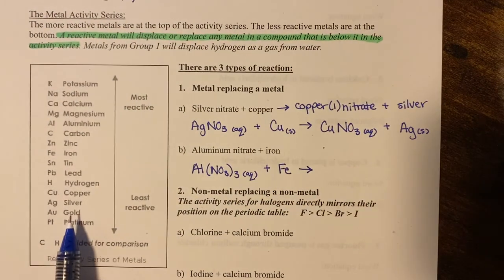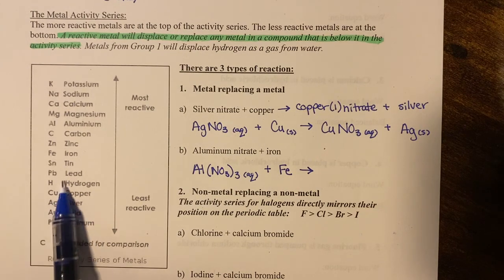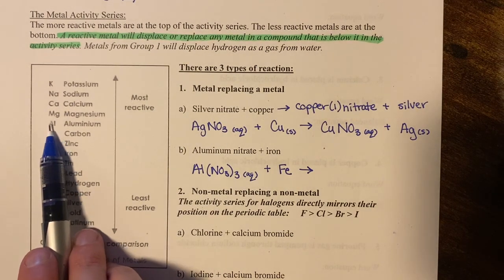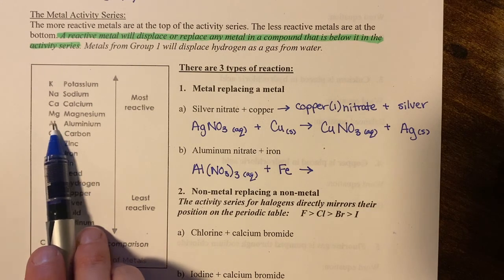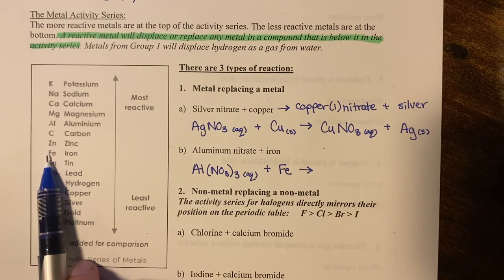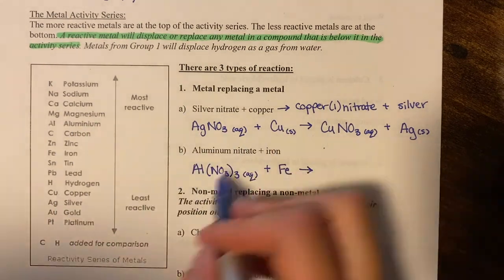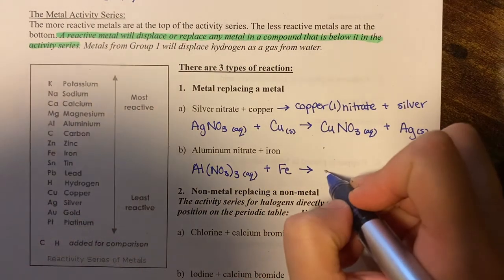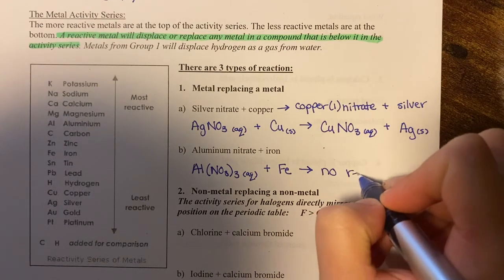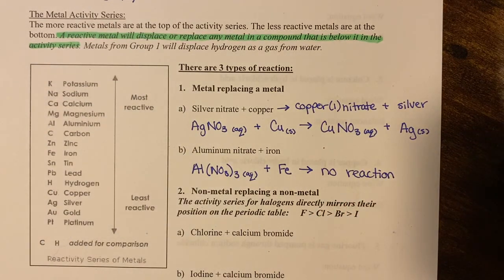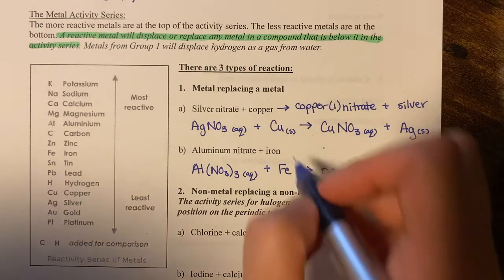When we look over at the metal activity series, we can find iron is right here, and aluminum is up here. So in this case, the aluminum is higher than the iron. So the iron is not going to be reactive enough to push the aluminum out. So when that happens, when the single element is lower on the list, there's going to be no reaction. So nothing's going to happen. The iron's not going to be able to bump out the aluminum.